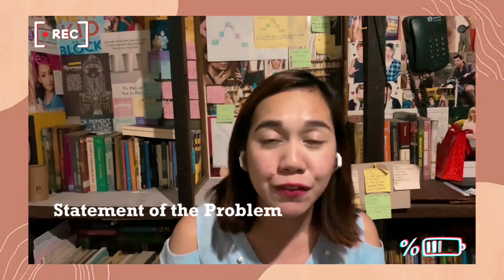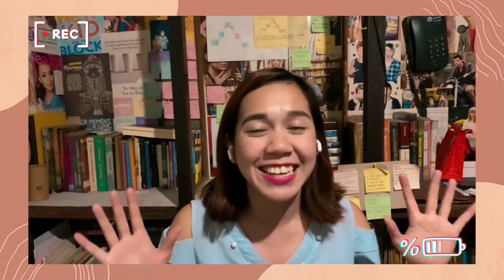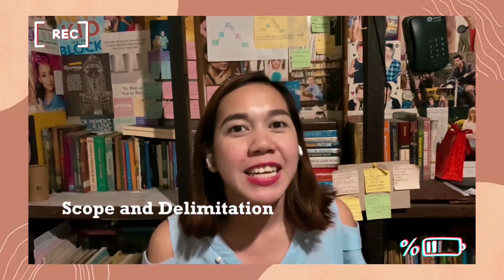We also have the statement of the problem. This is like the heart of your study. It cannot stand alone without this SOP. Okay? Also, the scope and the limitation. The scope and the limitation will give you the boundary as to where you should stop searching. Remember, it is language research. It's very hard to cover everything. You need to have an in-depth discussion, so you focus only on one thing.